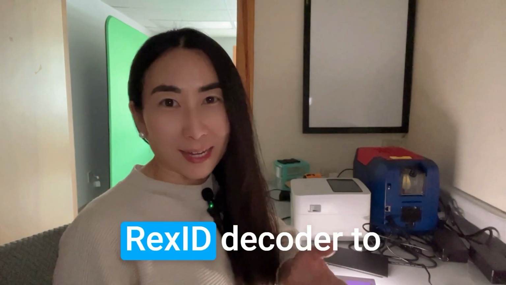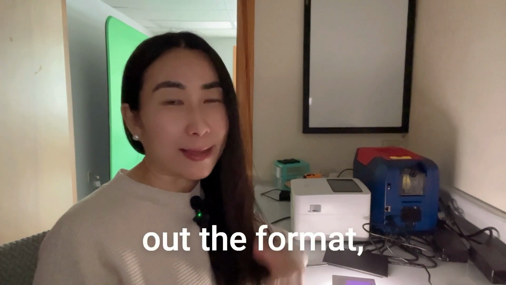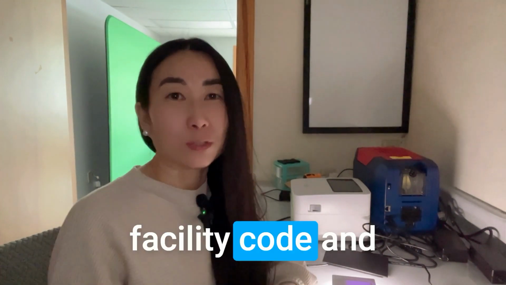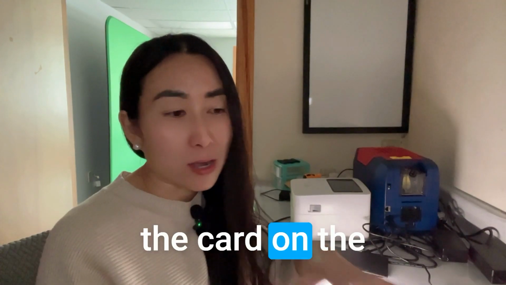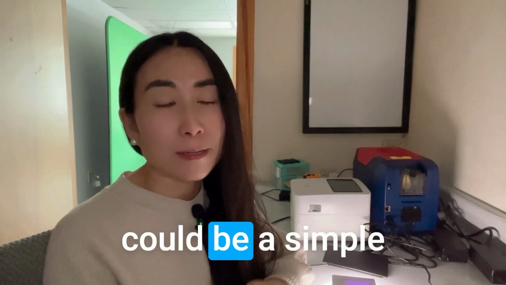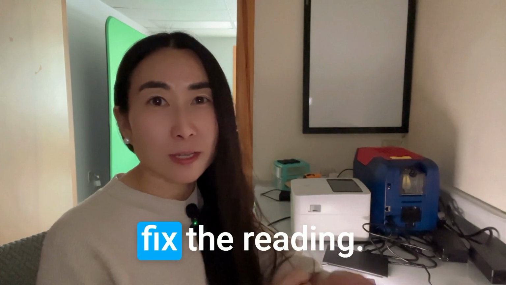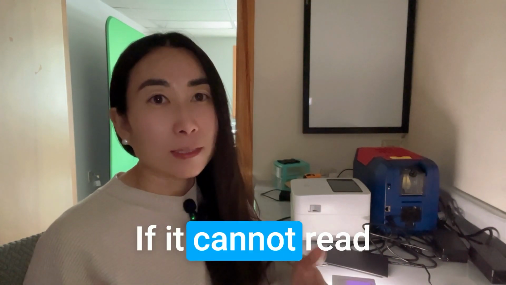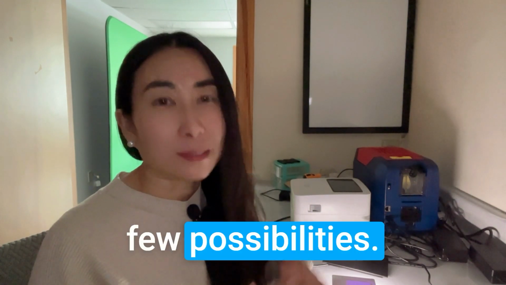If you use our RexID decoder to read your cards, trying to figure out the format, facility code, and card number, and the software gives you an error of "cannot read the card," the first thing you want to do is reposition the card on the decoder device. Sometimes a simple repositioning of the card can fix the reading. If it cannot read at all, there are a few possibilities.